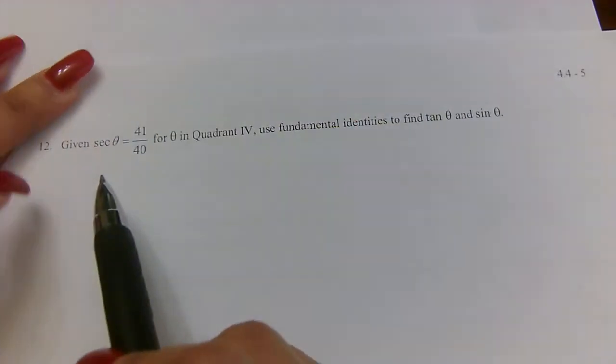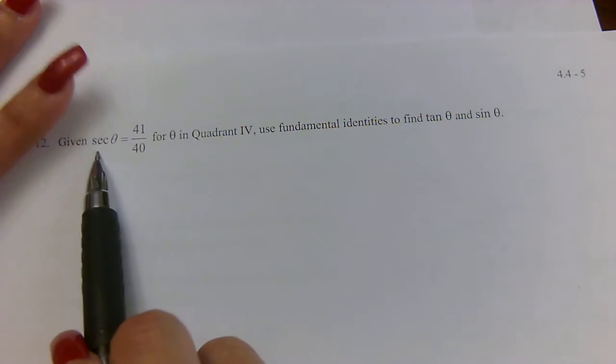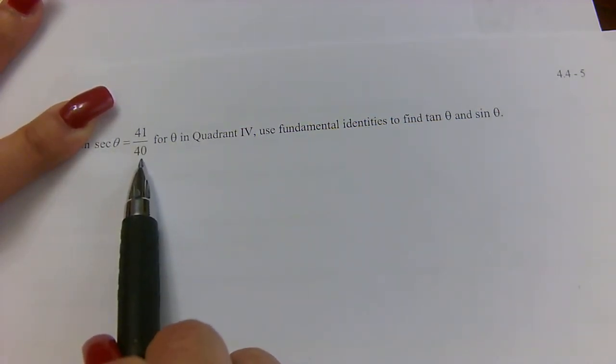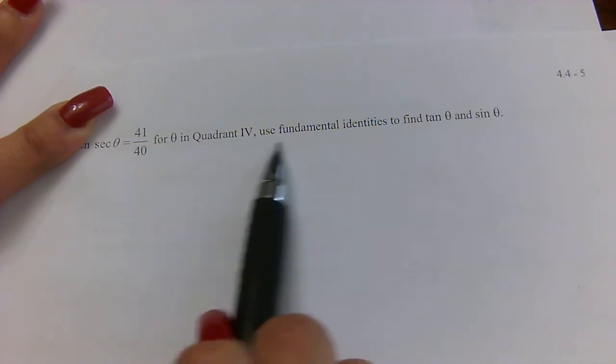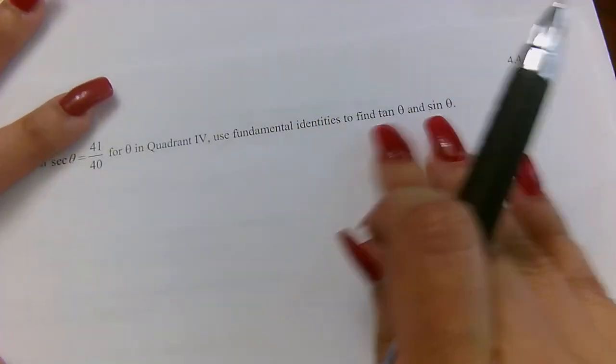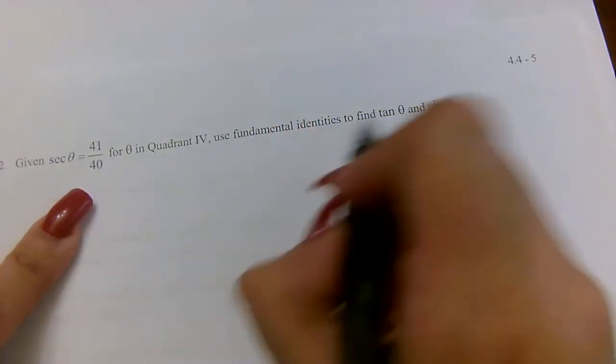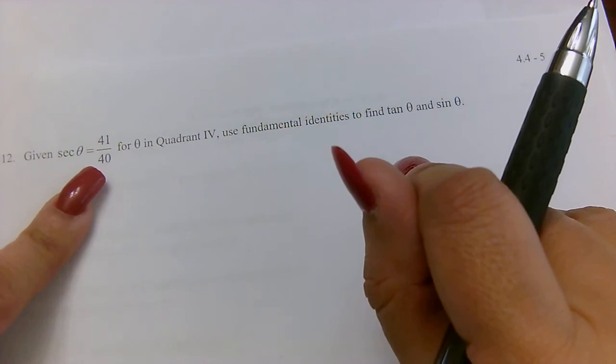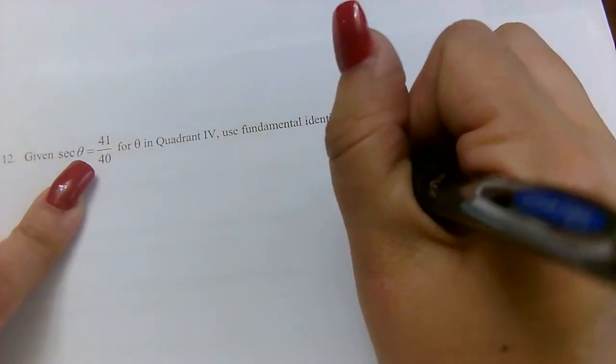Let's go ahead and finish off with this one. It says, given secant theta is equal to 41 over 40, for an angle in quadrant 4, use the identities to find tangent and sine. Okay, so we don't actually have to use the identities. If you prefer to use the identities, you can. I always find it easier to go ahead and just draw it in the correct quadrant.